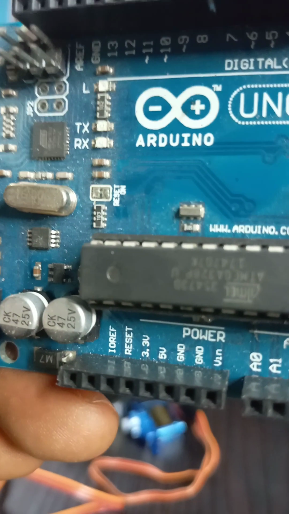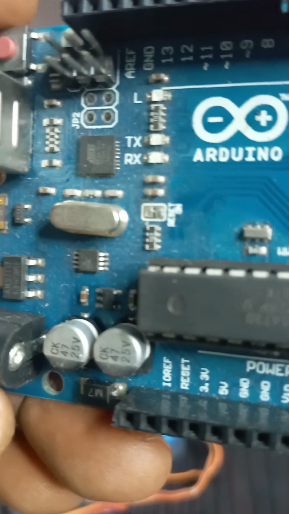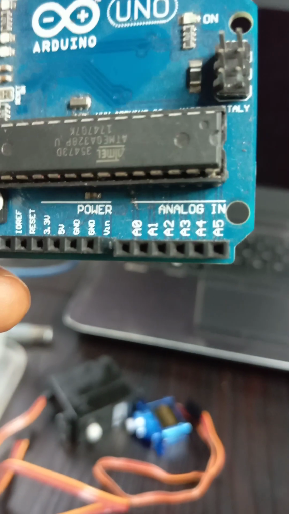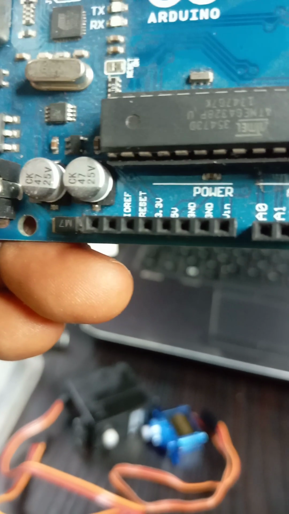You also have the power pin there, the ground pin. There's one that you see labeled AREF. The AREF pin is used when you are programming an analog sensor and the demand requires a power capacity that is different from the one we have in these power pins.